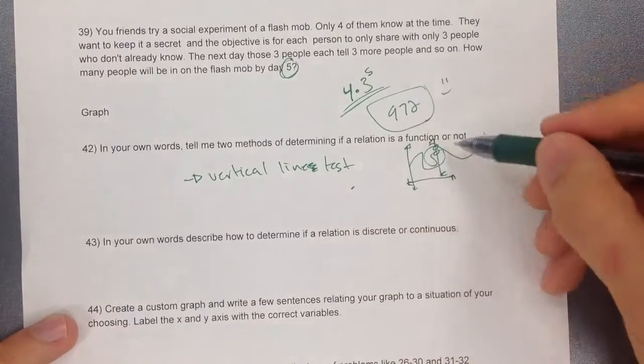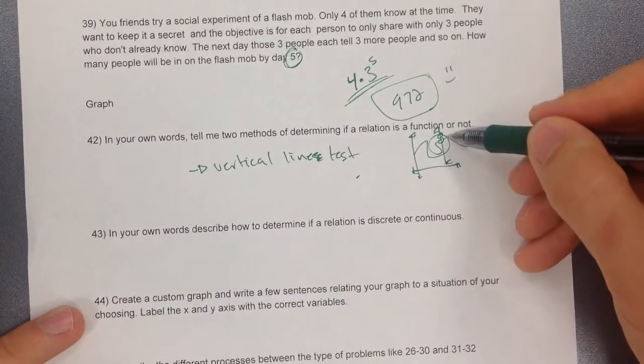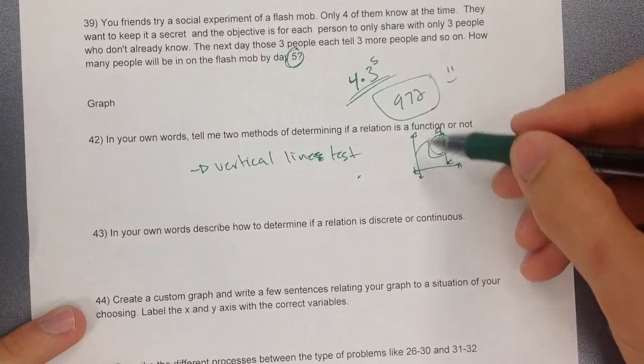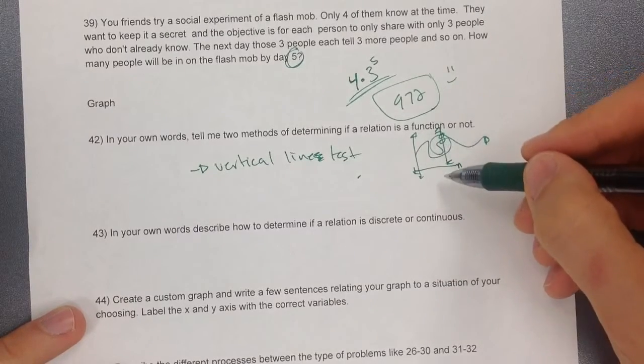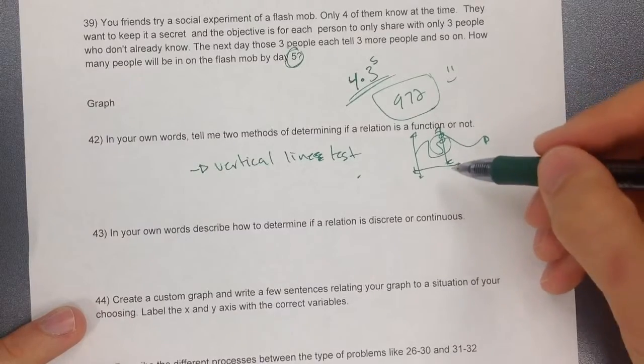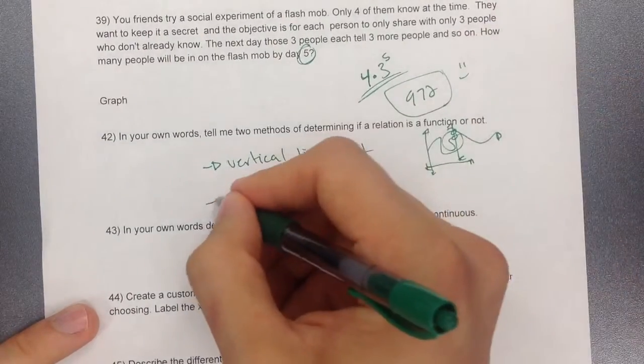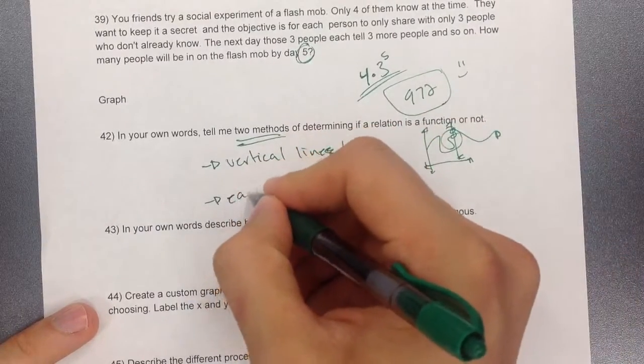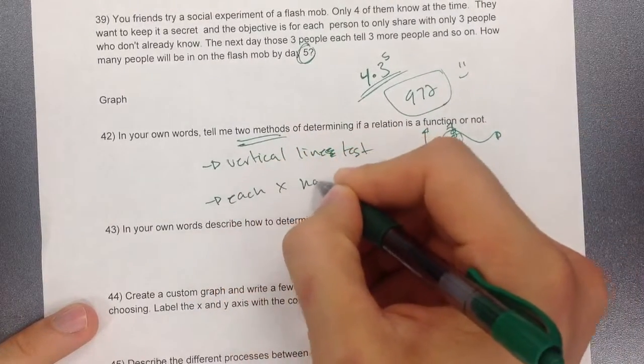You want to make sure you articulate this with math language. But you drop a line down. If it hits more than once on any given x value, it's not a function because you have multiple choices for that y value in that function. So I would talk about 2 methods: vertical line test, and then each x has exactly 1 y.